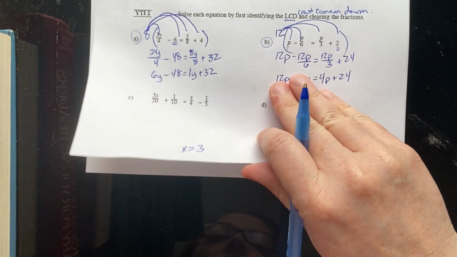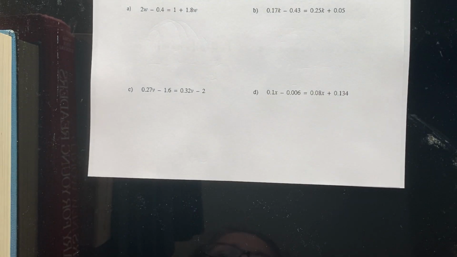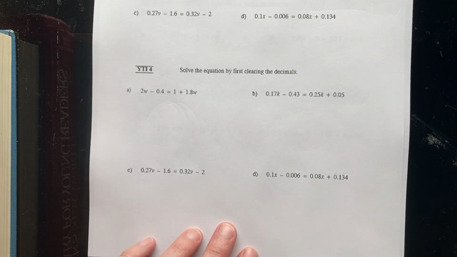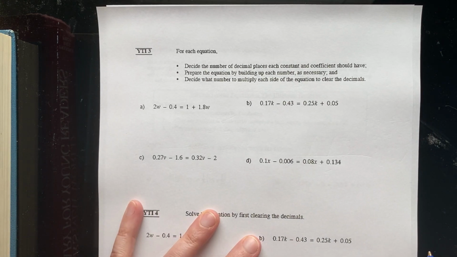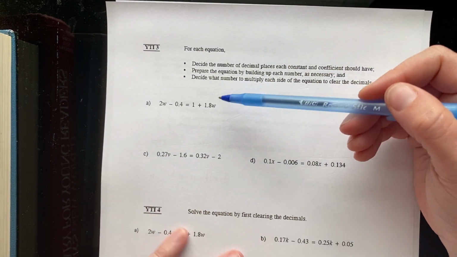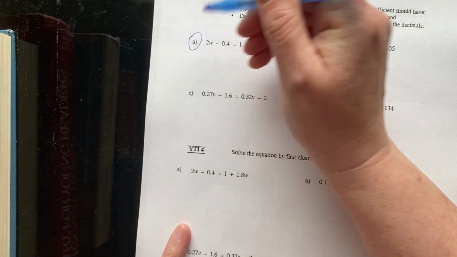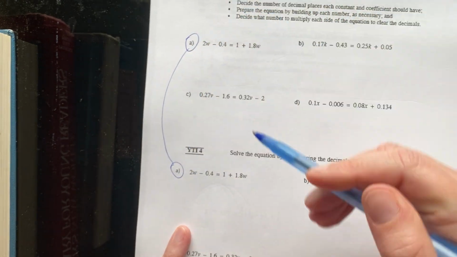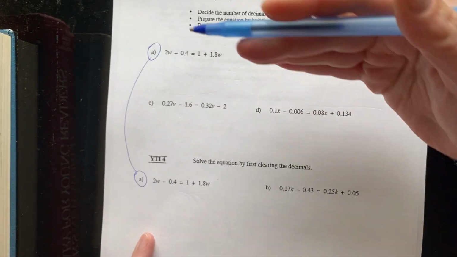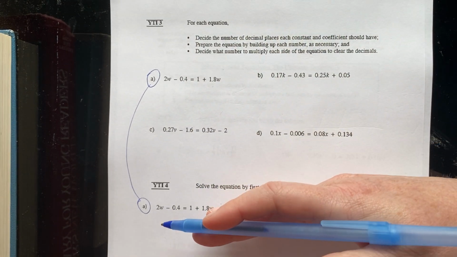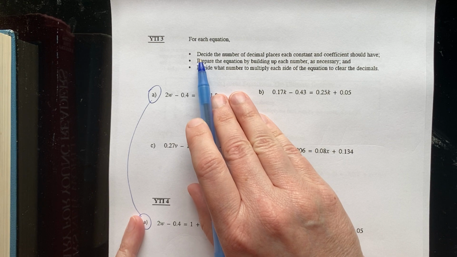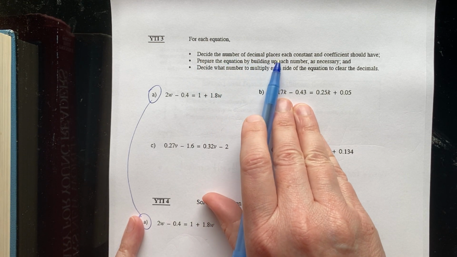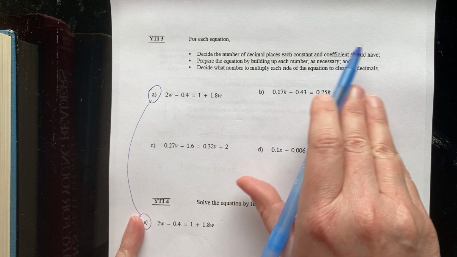All right, I'm going on to YTI3. Now this worksheet is a little bit confusing when you first read it. I actually made a mistake the first time I saw it. The directions, notice that this A and this A are the same problem. So really what they're doing is kind of stepping your thinking process through here. Don't solve it twice. For each equation, decide the number of decimal places each constant and coefficient should have.